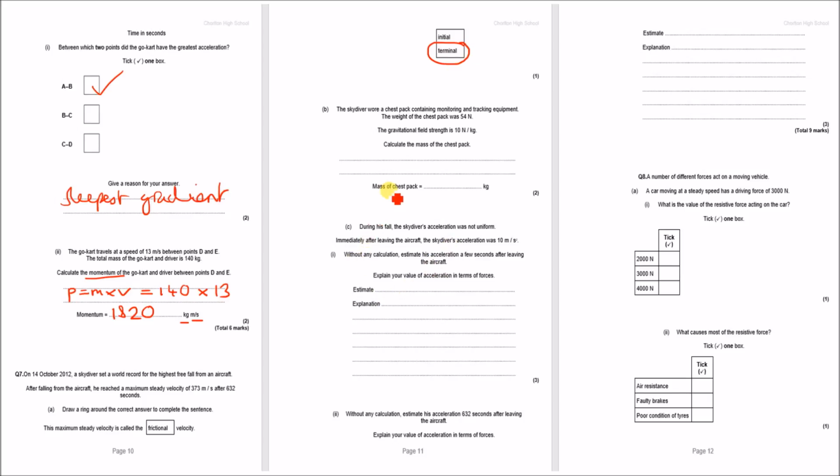The skydiver wore a chest pack containing monitoring and tracking equipment. The weight of the chest pack was 54 newtons. The gravitational field strength is 10 newtons per kilogram. Calculate the mass of the chest pack. Okay, so we know that weight is equal to mass times gravity. We've done this equation a lot now. So we rearrange this equation. Mass is going to be equal to weight divided by the gravity, and therefore that's equal to 54 divided by 10, and that's going to give you a mass of 5.4 kilograms.